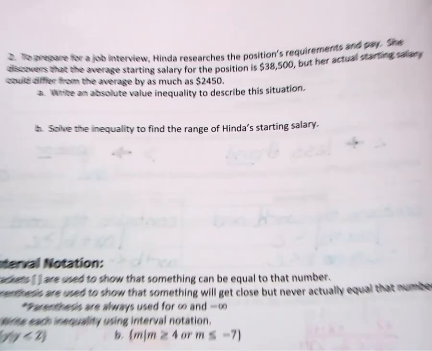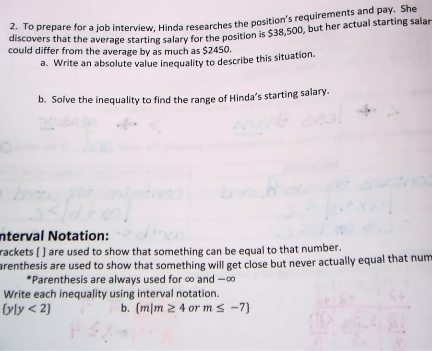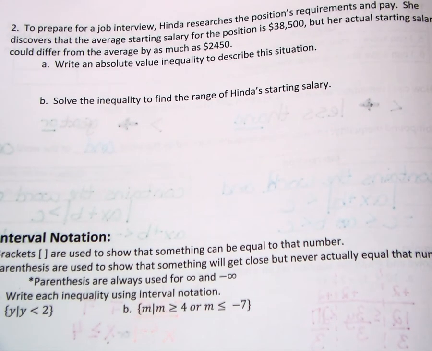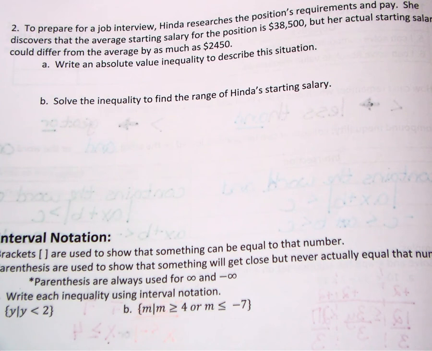So my word problem says, to prepare for a job interview, Hinda researches the position's requirements and pay. She discovers the average starting salary for the position is $38,500, but her actual starting salary could differ from the average by as much as $2,450. We need to write an absolute value inequality that describes this situation. Then we're going to solve the inequality to find the range of Hinda's starting salary.